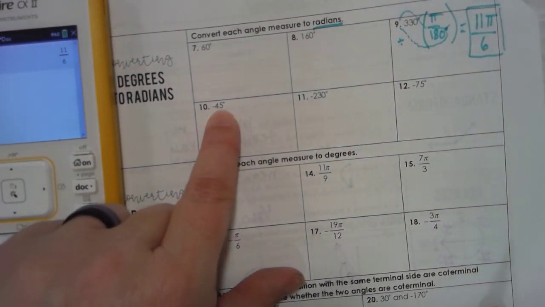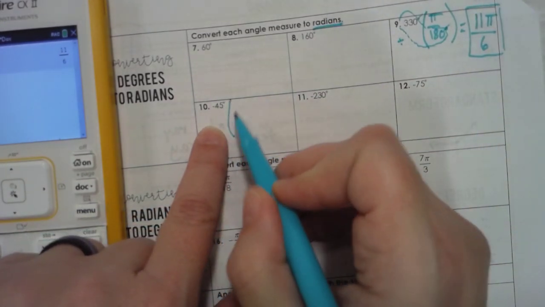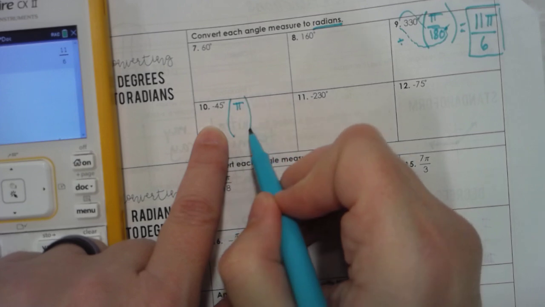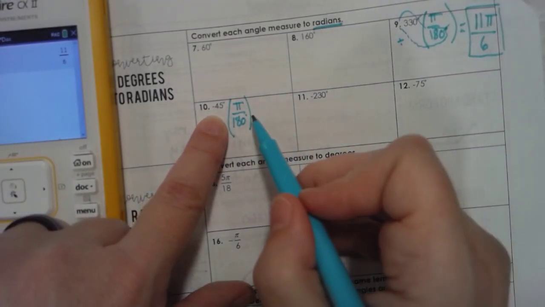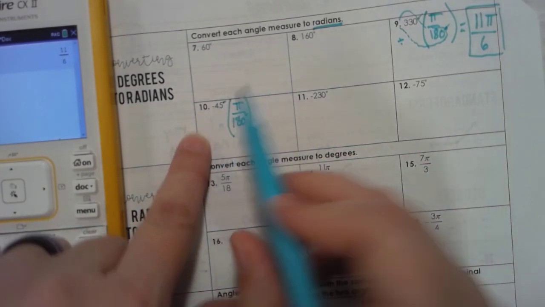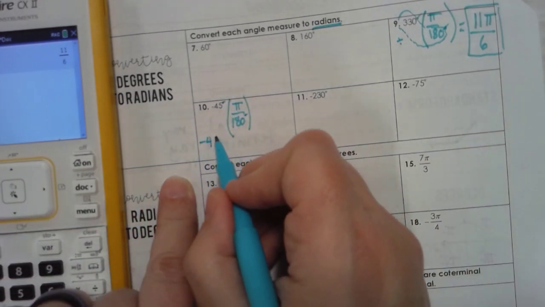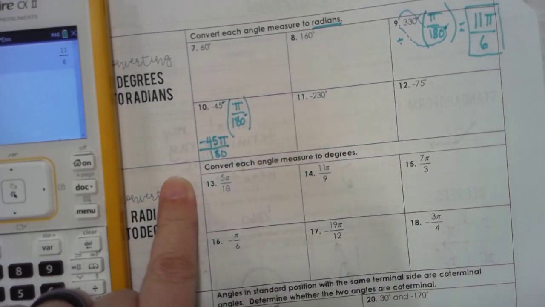So this is negative 45 degrees. We want to change it to radians. So I want to get it out of the degrees and put pi into the answer. So pi goes on top, 180 degrees goes on bottom. So the degrees will cancel out. And we're going to have negative 45. If you want to write it like this, you're going to have negative 45 pi divided by 180.